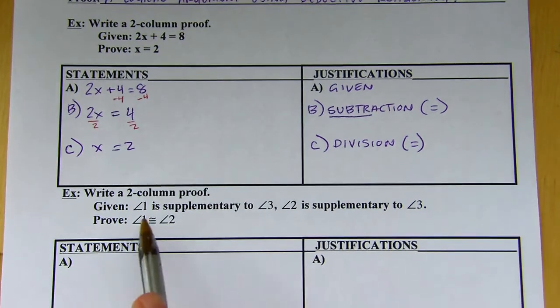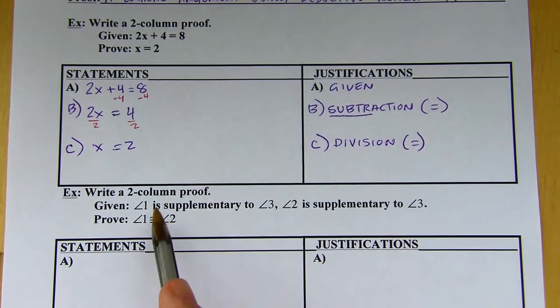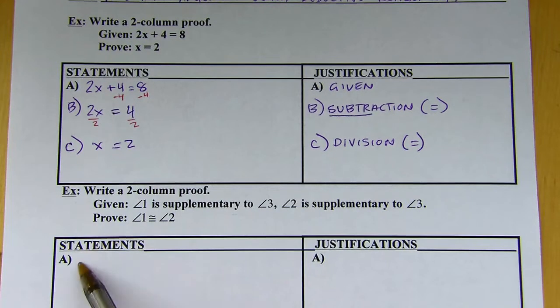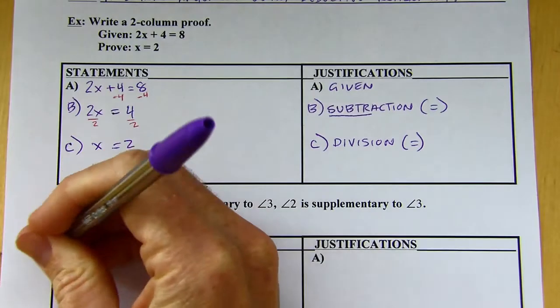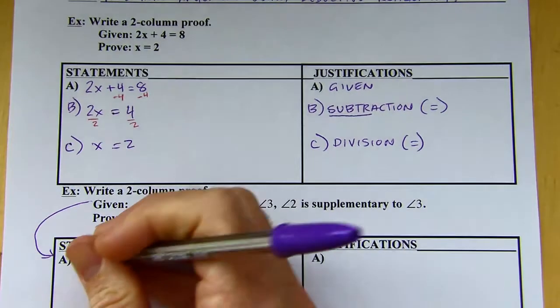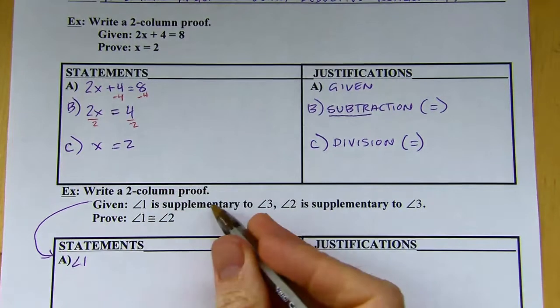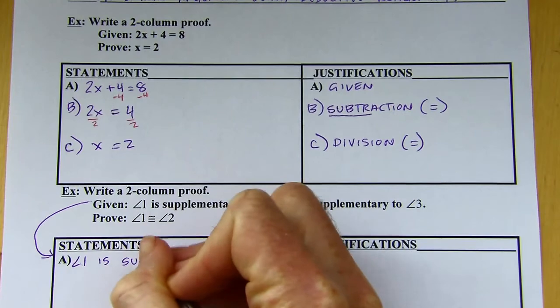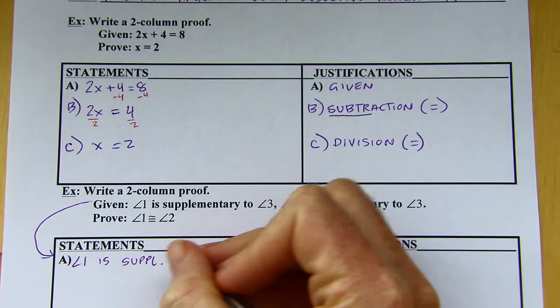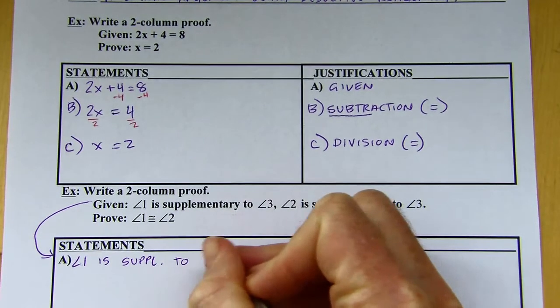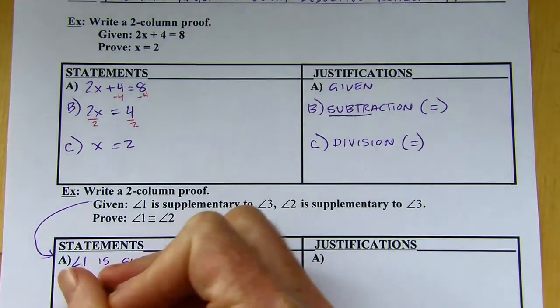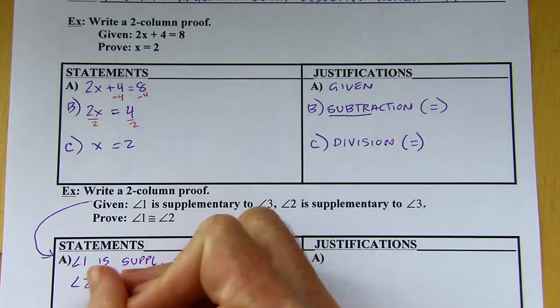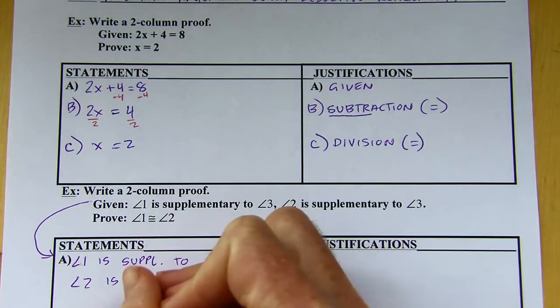Okay, so let's see what we got here. So I'm going to recopy the given info. I'm not even really thinking about what it says yet. I'm just going to recopy it right down here. So the given info is always going to go in the first step. And especially on here, since we got the stuff right there, it's totally fine to abbreviate. So I'm saying angle 1 is supplementary to angle 3, and then angle 2 is supplementary to angle 3.